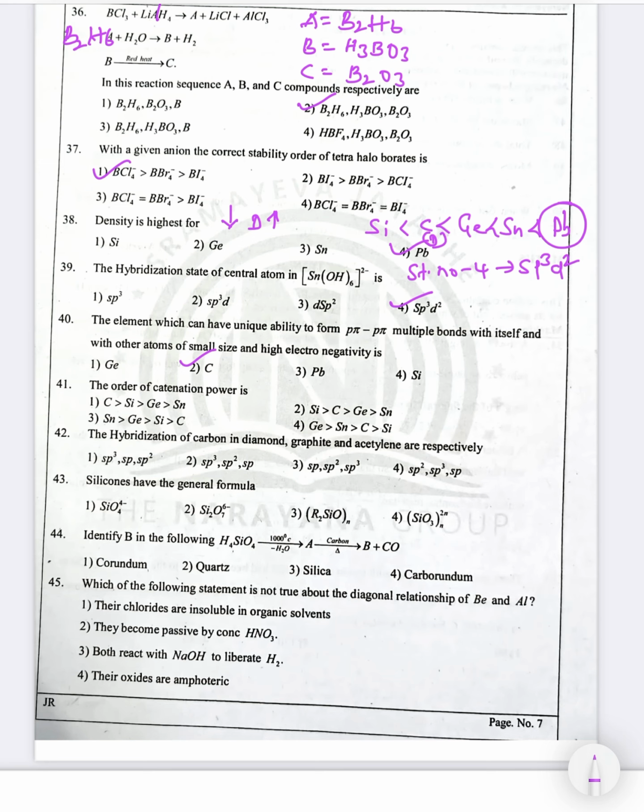It shows different types of hybridizations, that is sp, sp2, sp3, and it can combine with other small elements like oxygen, nitrogen, etc. The order of catenation power: highest catenation power is for carbon, then silicon, germanium, tin. Down the group it decreases. The hybridization of carbon in diamond is sp3, in graphite sp2, and in acetylene sp. So the second option is right.